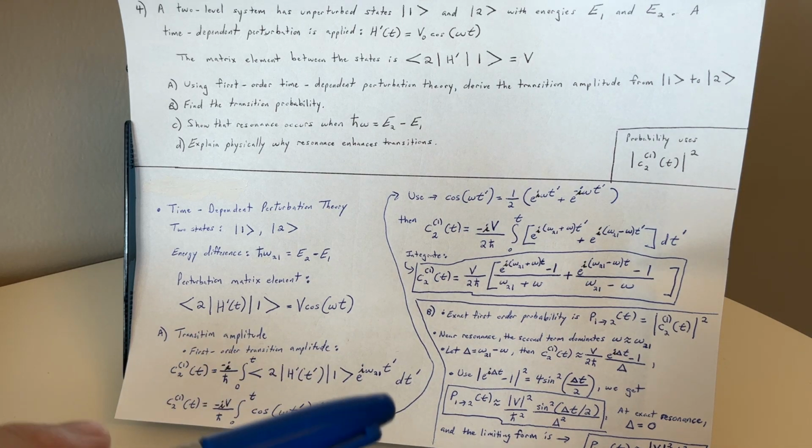This is our first order transition amplitude.